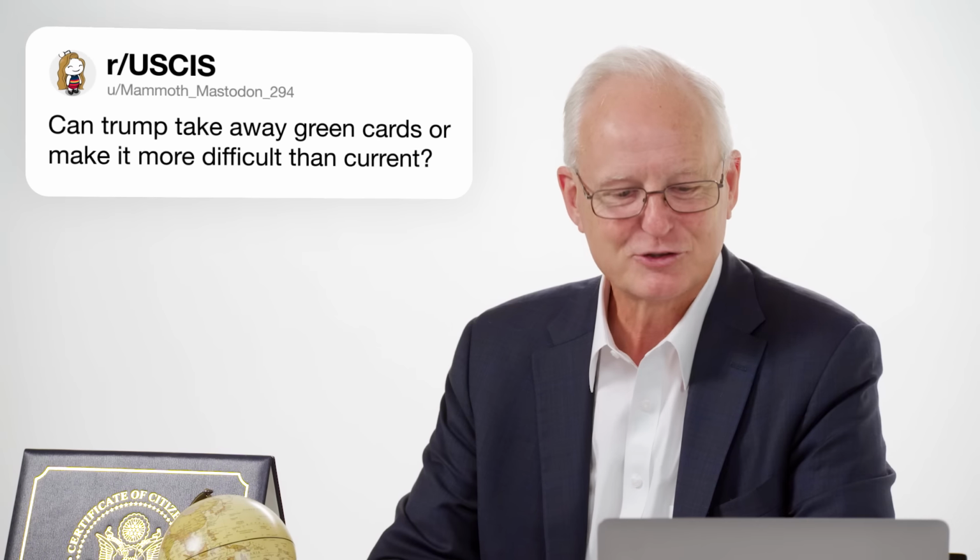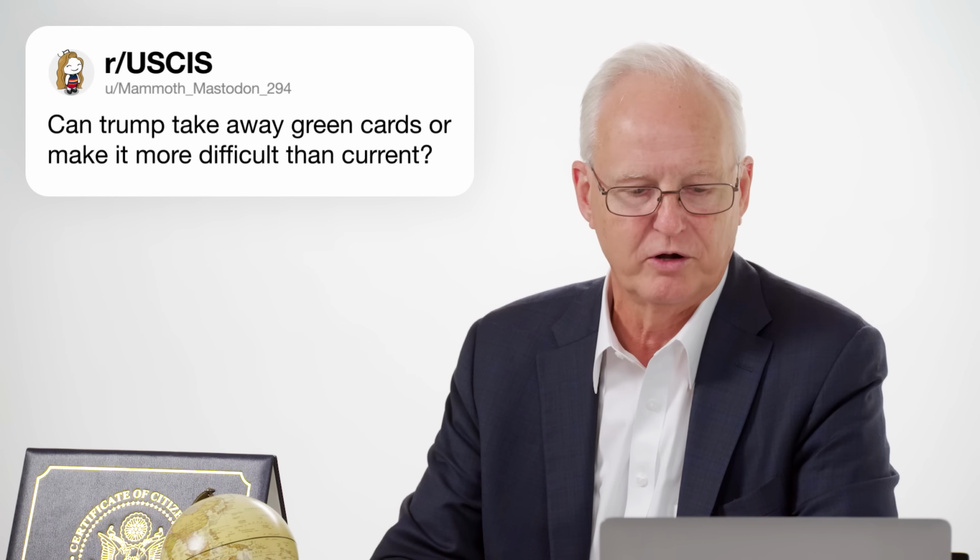This question is from Mammoth Mastodon 294. Can Trump take away green cards or make it more difficult than current? Yes, permanent residents can actually lose their permanent residence under a variety of circumstances. For example, if they're convicted of a crime within 5 years of getting their green card, they can be put into deportation proceedings and their residence can be taken away. If they stay outside the country longer than 180 days a year, their green card can be taken away. The other reason that you see today in the news is individuals who may have misrepresented themselves to get permanent residence, or they didn't fill out the forms truthfully. In that circumstance, their residence can be taken away.